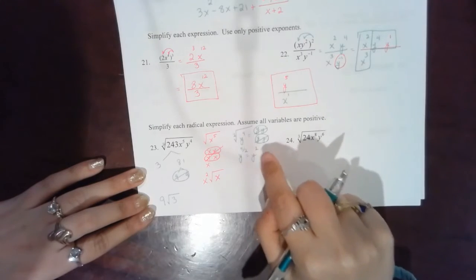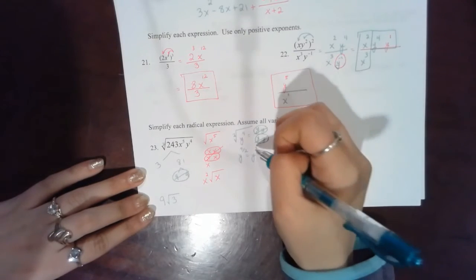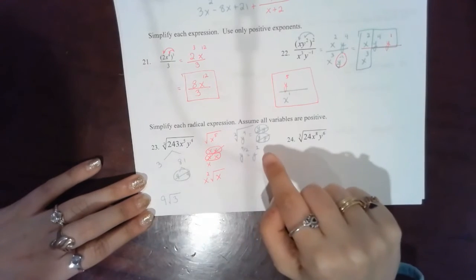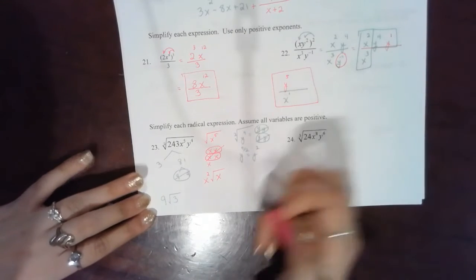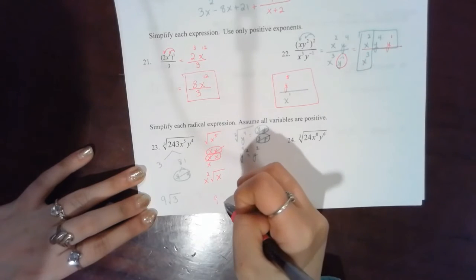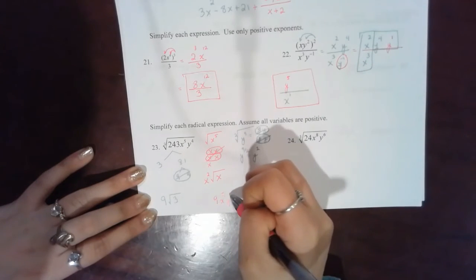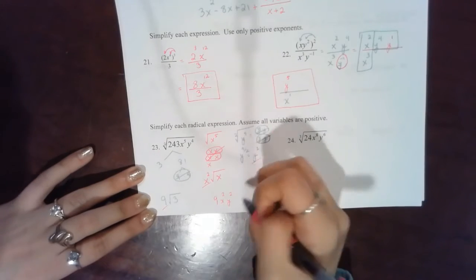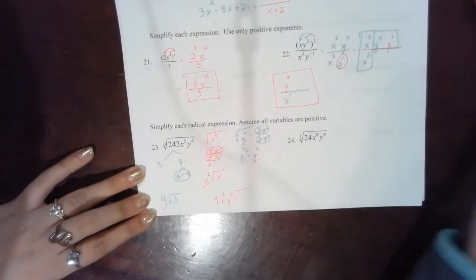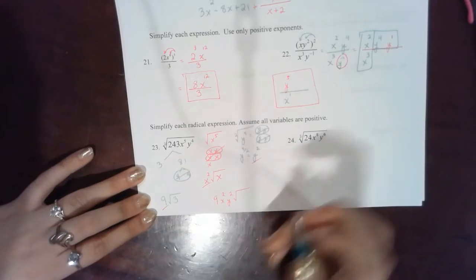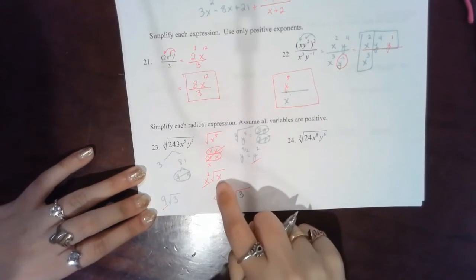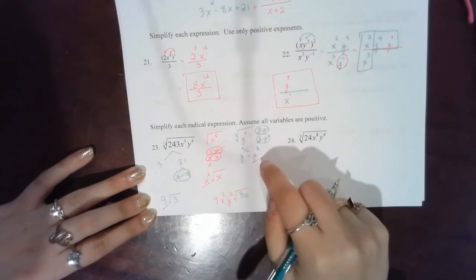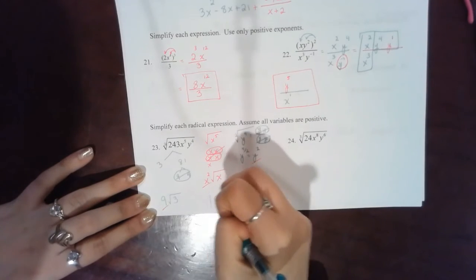Now we can just combine anything on the outside, stays on the outside, and they go together. So we have a 9, we have an x squared, and we have a y squared, all on the outside. And then the square root, well, we had a 3 left over, and we had an x left over. The y's, everything came out, so we are done. There it is. So it helps if you take it out separately.